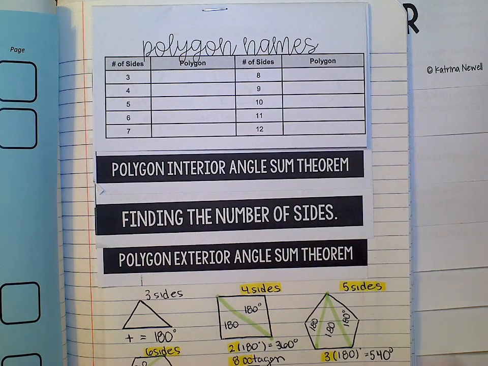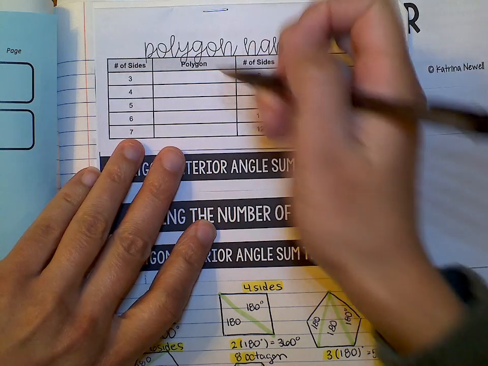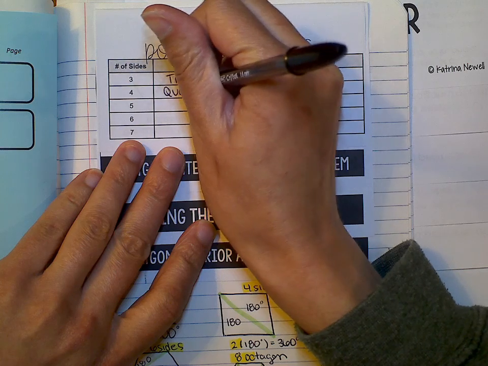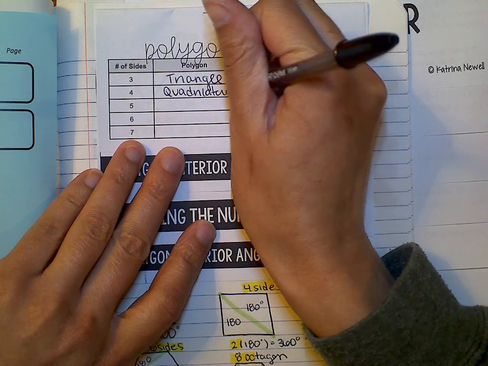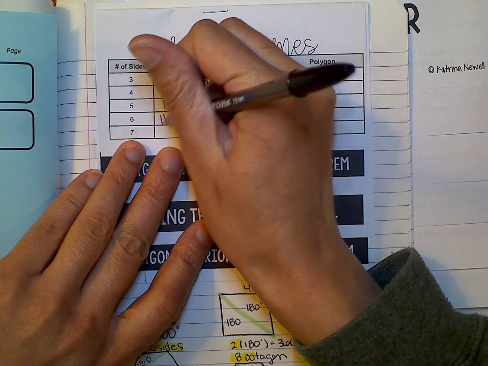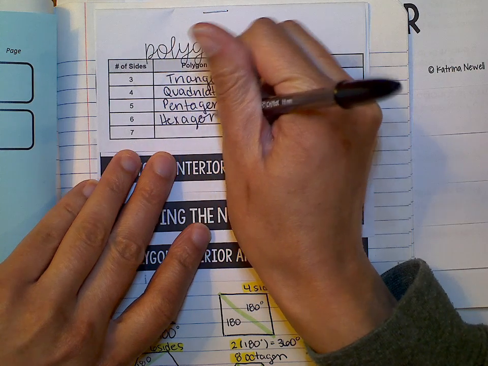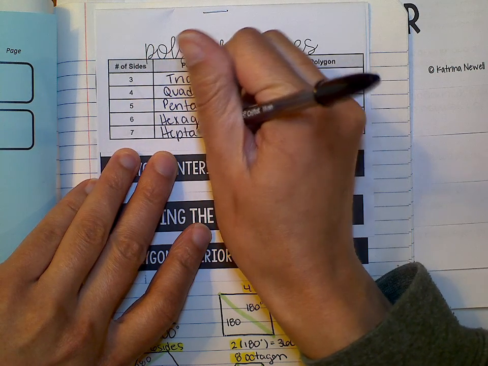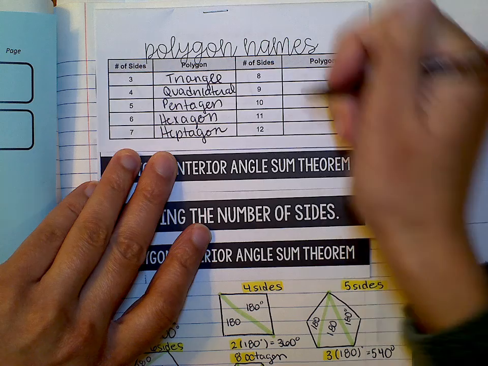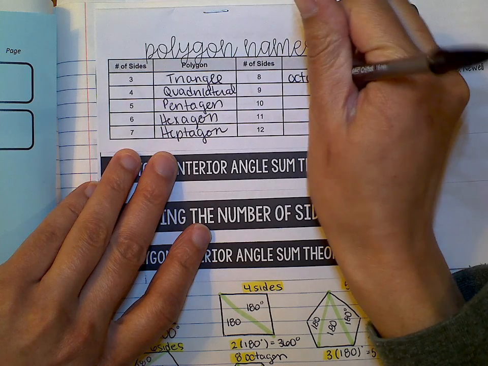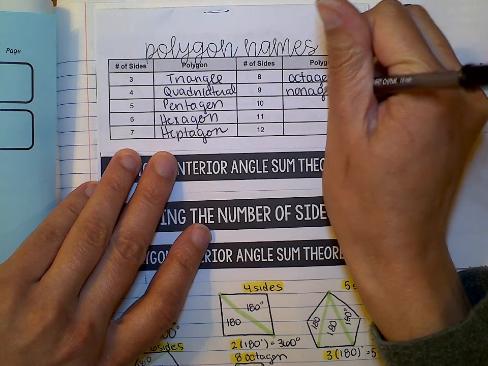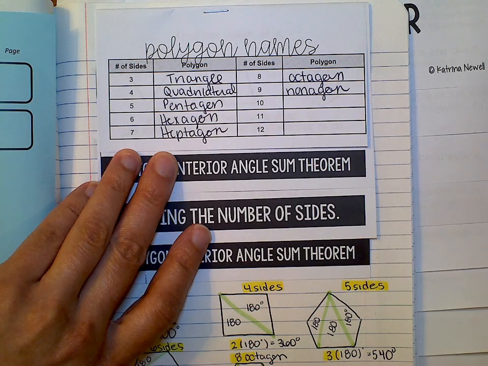Theorem. Okay? So just as a reminder at the top here, if I have 3 sides, then I am a triangle, then we are a quadrilateral, pentagon, hexagon, hexa for 6, hepta, which if you're into Greek mythology, hepta is a, I don't know, maybe. 8 is octagon, 9 is nonagon, which I will also post an amazing YouTube video for you to watch about nonagon.